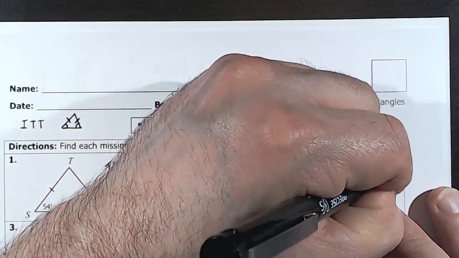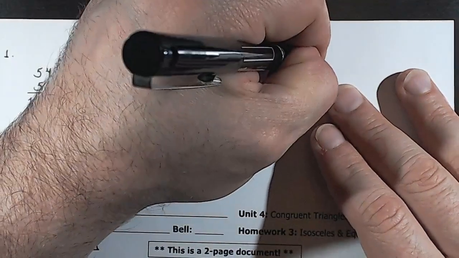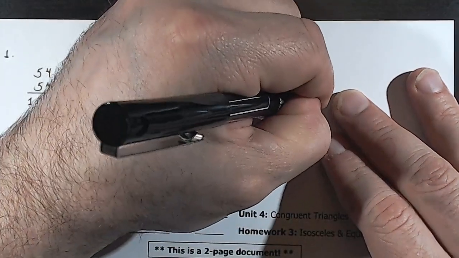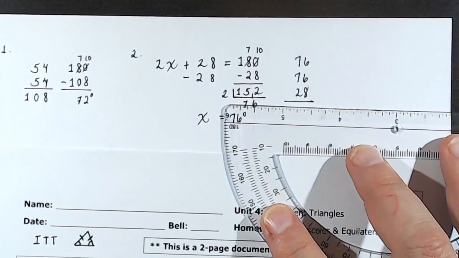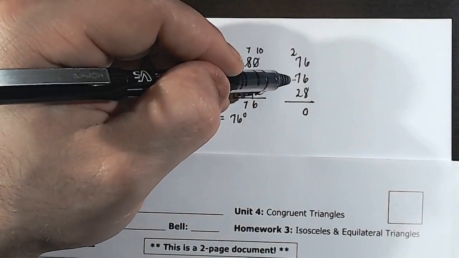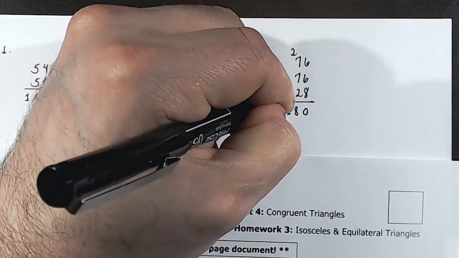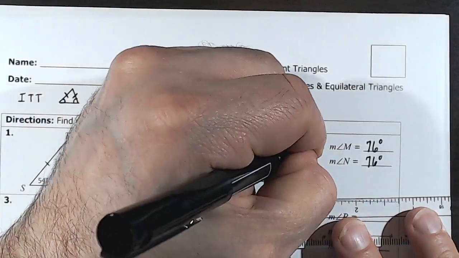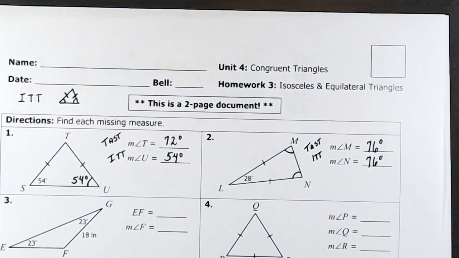So we'll check that here in a moment. If this is true, then we should be able to add 76, 76, and 28, and they should add up to 180. So 6 plus 6 is 12, plus 8 is 20. So we'll carry the 2. 7 plus 7 is 14, plus 2 is 16, plus 2 is 18. And so they all add up to 180. All right, so we can say here that we used both the triangle angle sum theorem and the isosceles triangle theorem. We had to use both to get those measures.